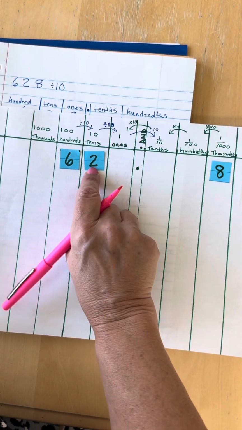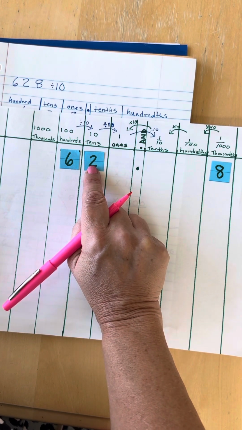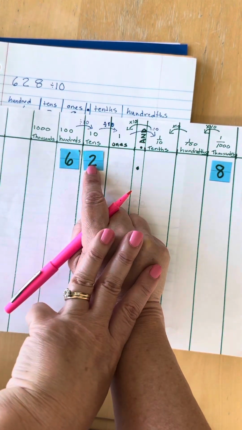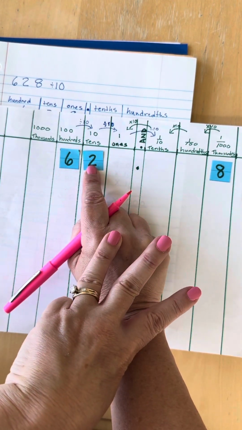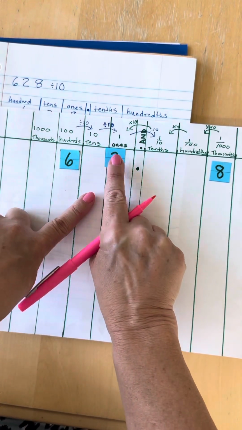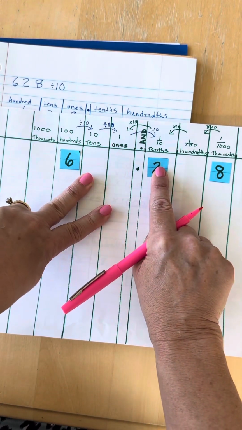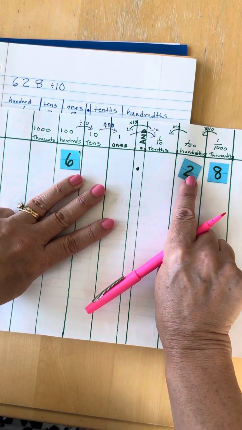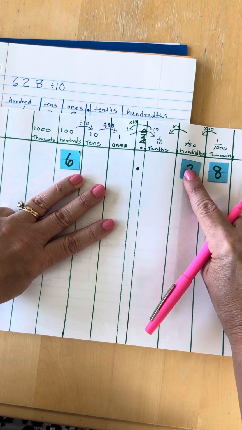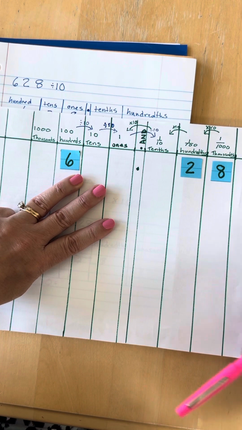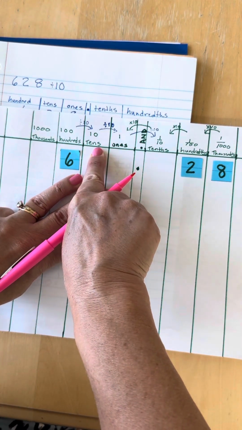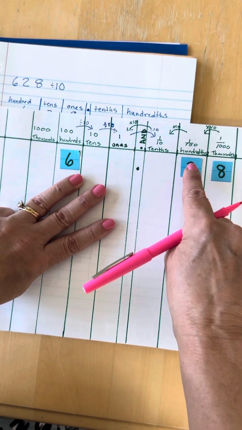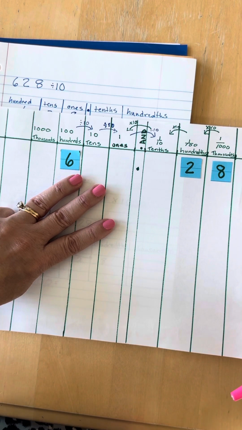Let's move to the next digit. The value of 2 tens is 20. 20 divided by 1,000. So 1,000, 3 places. It's divide by 10, divide by 10, divide by 10. So here's my first, divide by 10, second, divide by 10, 3. So 1,000 has 3 zeros, double checking. My 2 should be in the hundredths place. So 2 tens divided by 1,000 is 2 hundredths. 20 divided by 1,000 is 2 hundredths. Just different ways of saying the exact same thing.